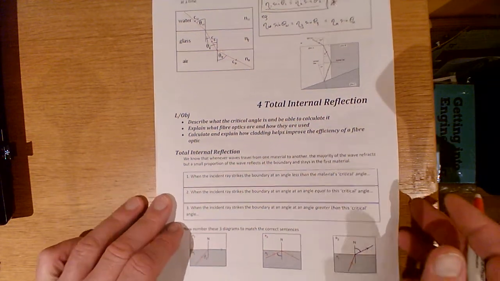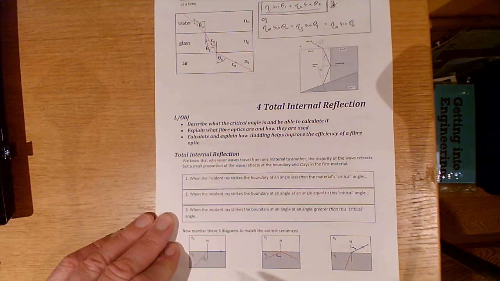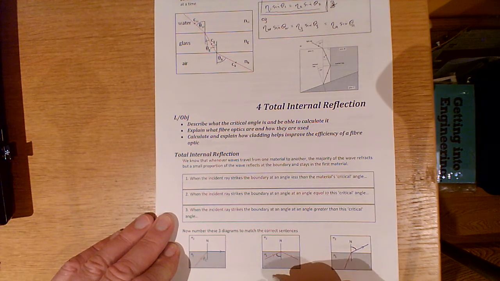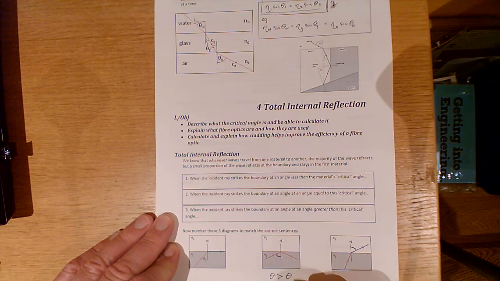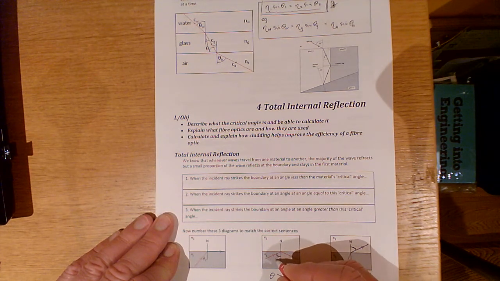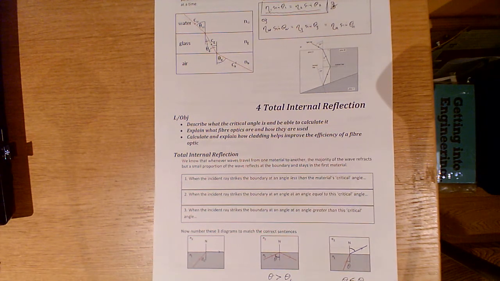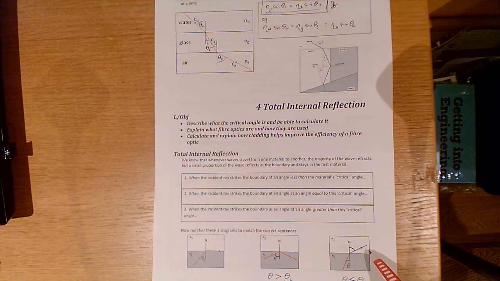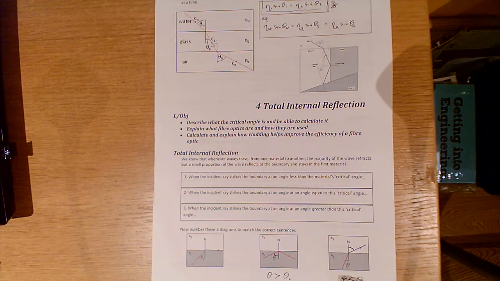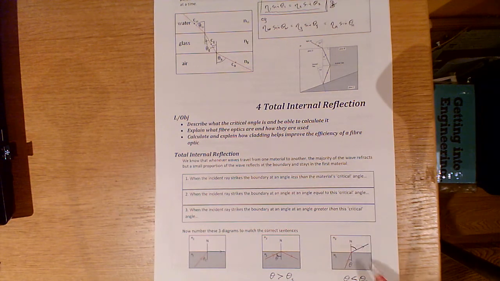Just try and make sure you get that sorted in your head. At angles greater than the critical angle, so theta greater than theta c, the light stays trapped. Here we've got our theta, so theta is less than theta c. Okay, and that's it. If it's neither of those, if it's actually on a certain angle, then it will neither escape out of the denser material into the thinner media. If it's bigger, it will stay trapped within the denser material.